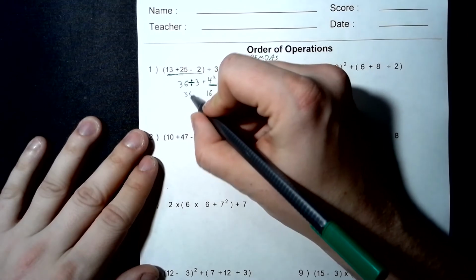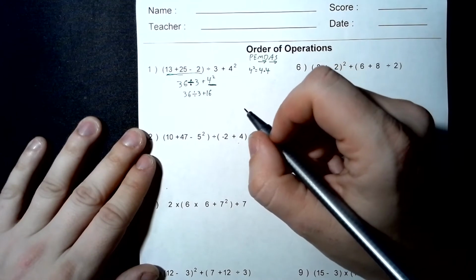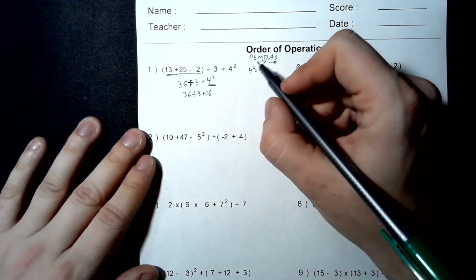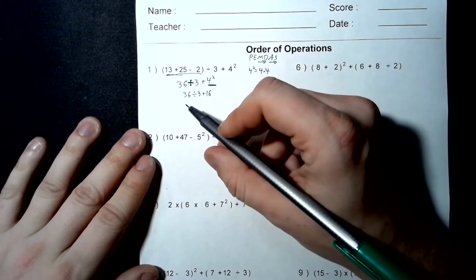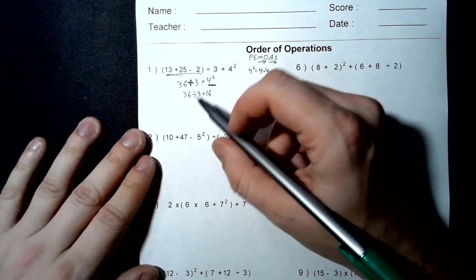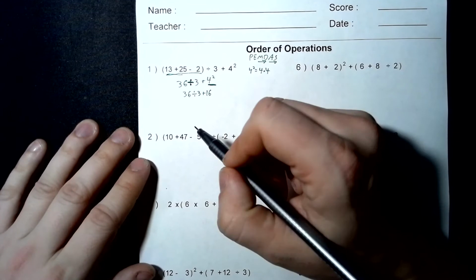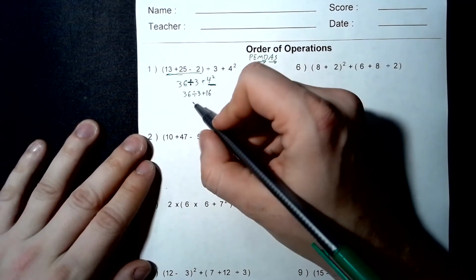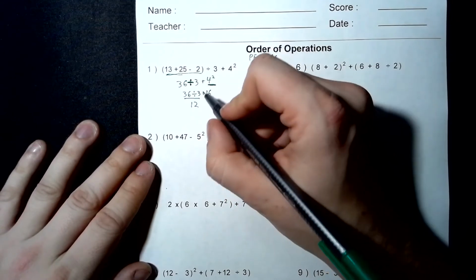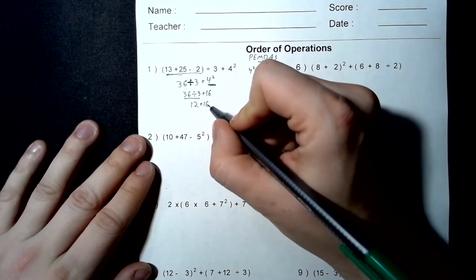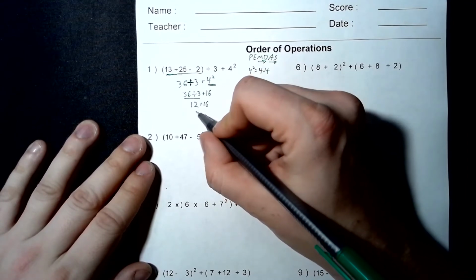I'll rewrite the rest of my problem because it has not changed. The next step I am supposed to do, after my exponents, is either multiplication or division, whichever comes first. I don't have any multiplication, so I'm going to do division first. 36 divided by 3. If I were to write out 36 divided by 3, I should get 12. So that is what I got for that. And that is 12 plus 16, which gives me a final answer of 28.